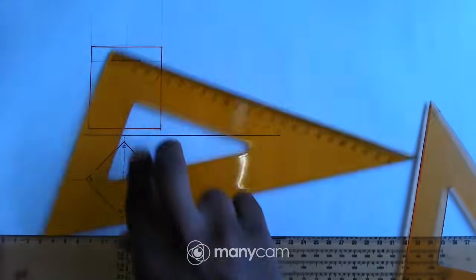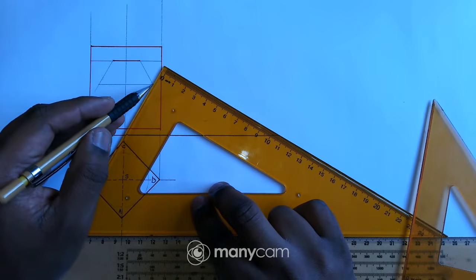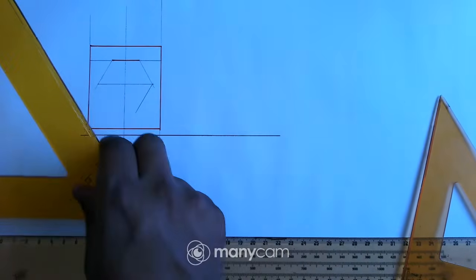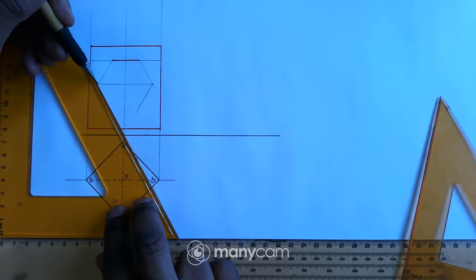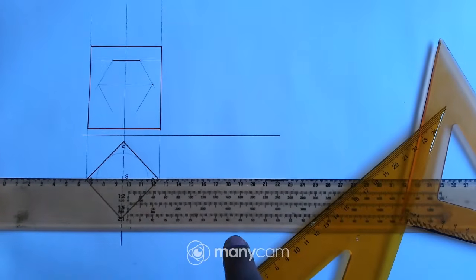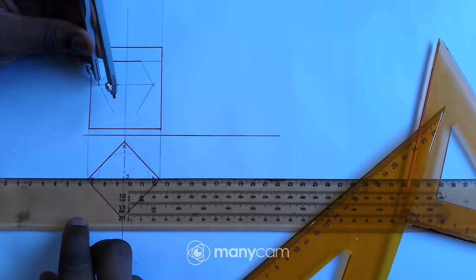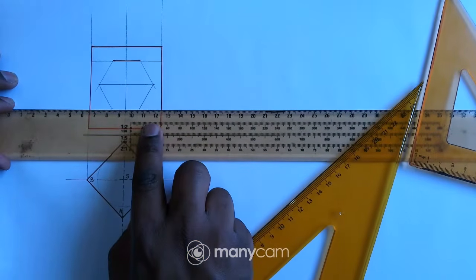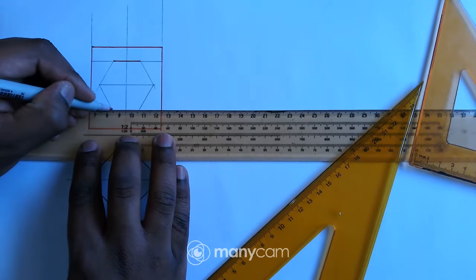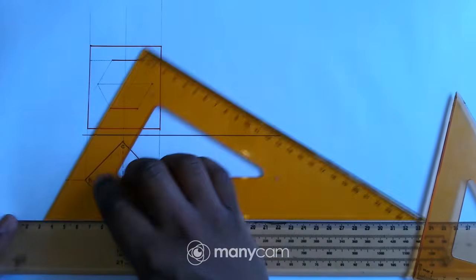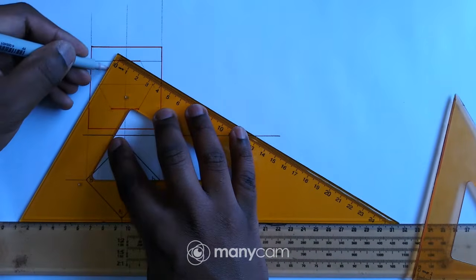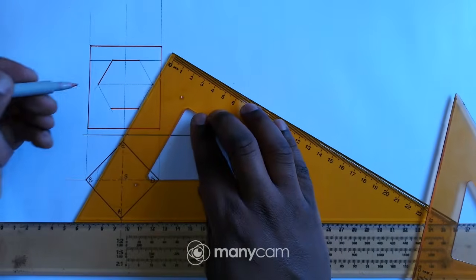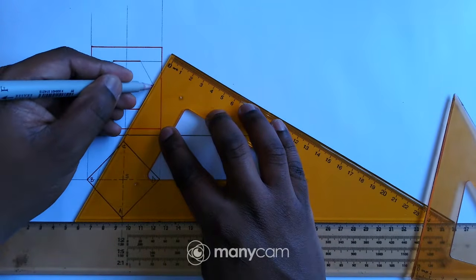Then now do the same thing here, draw a construction line there, draw a line there, construction line. Then obviously I'll have to mark off 22 there, and then I just complete my hexagon there. So just draw as the base there, then I can just draw the lines around, just like that.